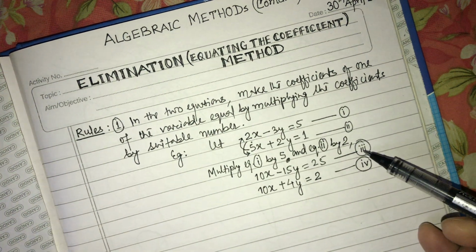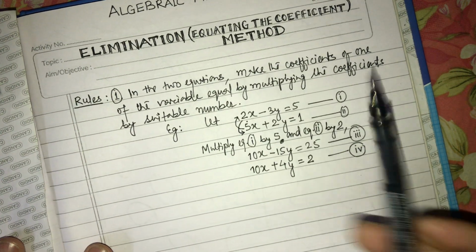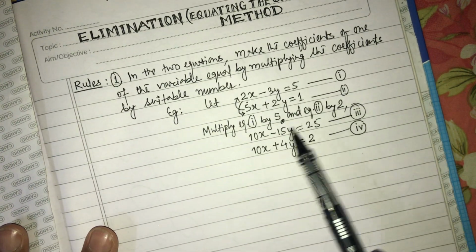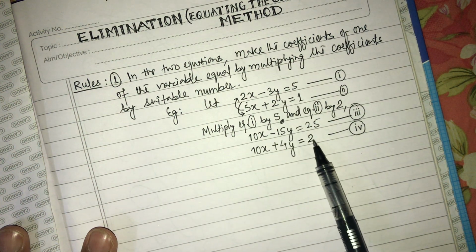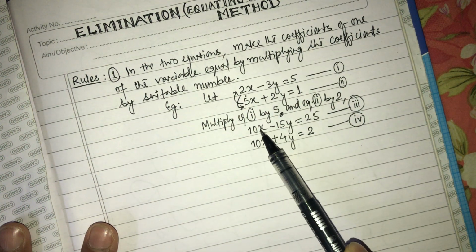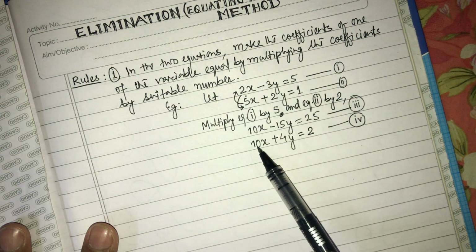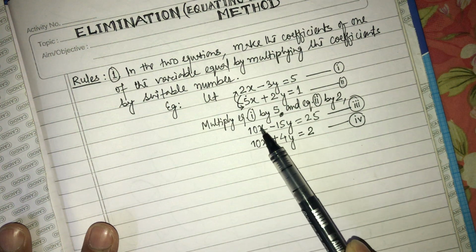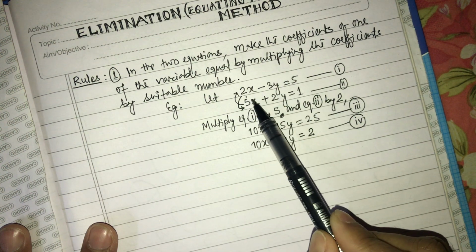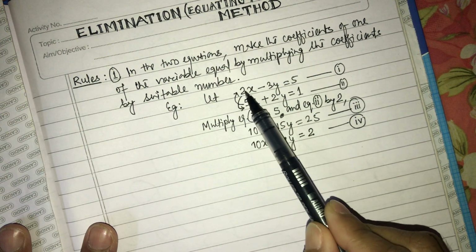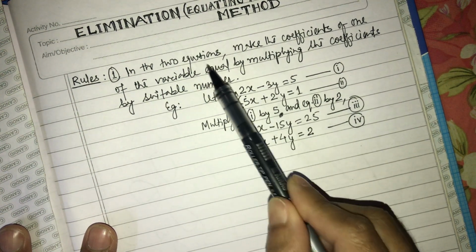Now if you compare equation 3 and 4, the new equations we obtained after multiplication will make you understand this rule number 1. Now see what we find: 10x minus 15y equal to 25, 10x plus 4y equal to 2. So I found the coefficient of x in both equations is the same now, 10 and 10. Here I wanted to make the coefficient of x the same. That's why I multiplied by this 2 and this 5. So this is all about your rule number 1.